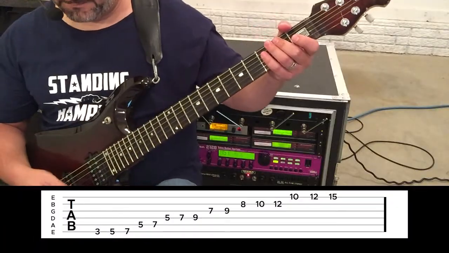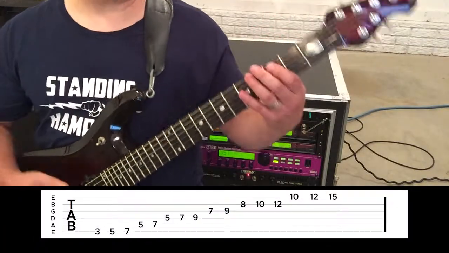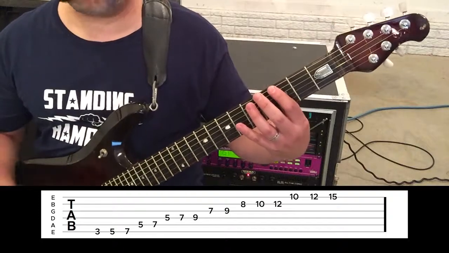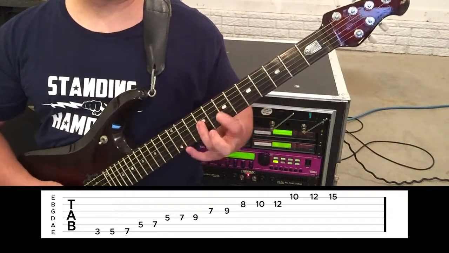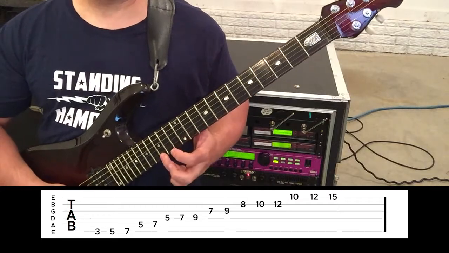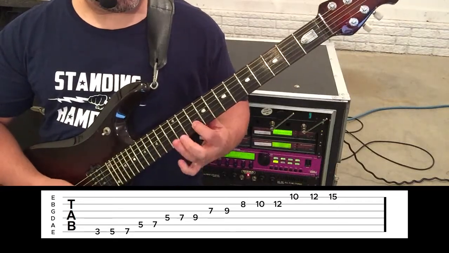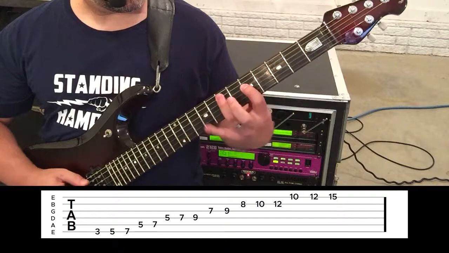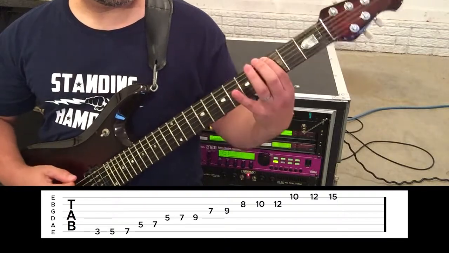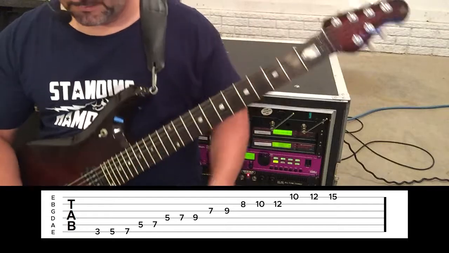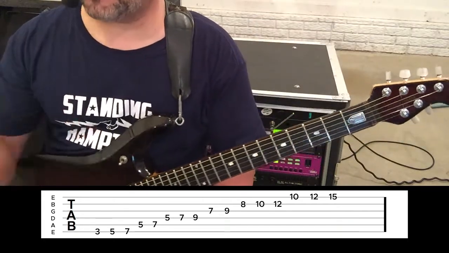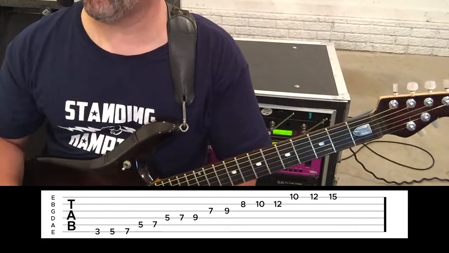Play that back. Play the exact same scale shape, same notes. And it gives it a minor feel.